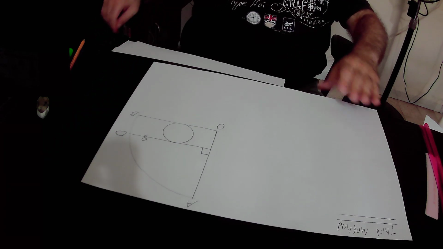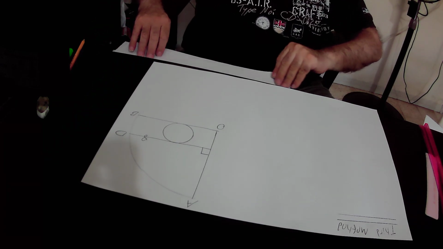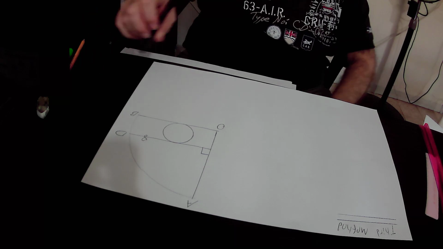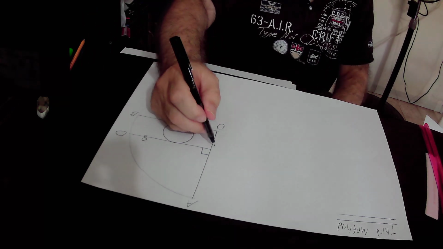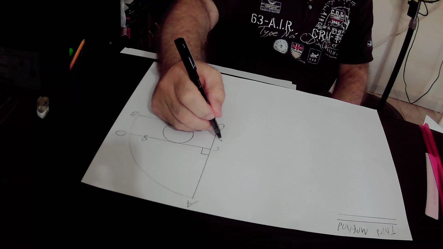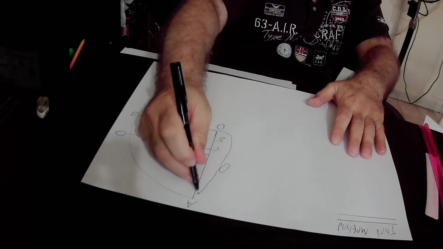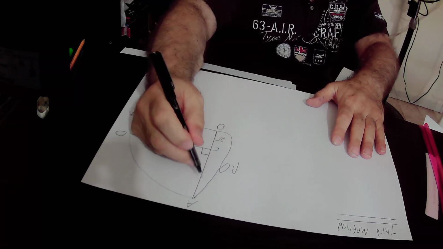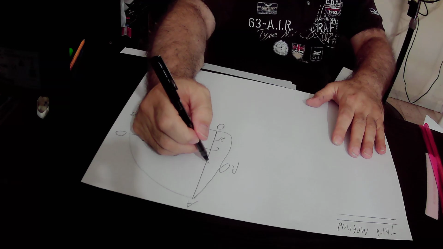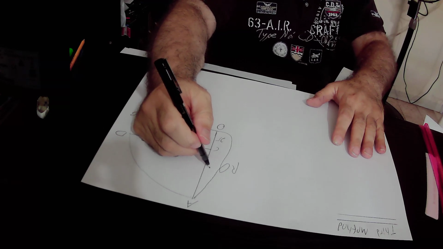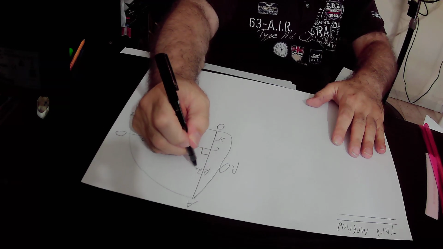So in the third method, we do the things that we found in the first method. We have already found out that OC equals 2R, AO equals capital R, and AC equals capital R minus 2R.